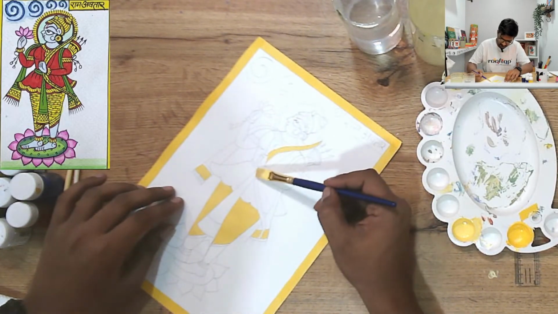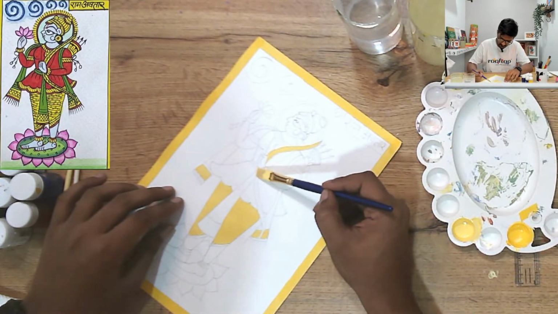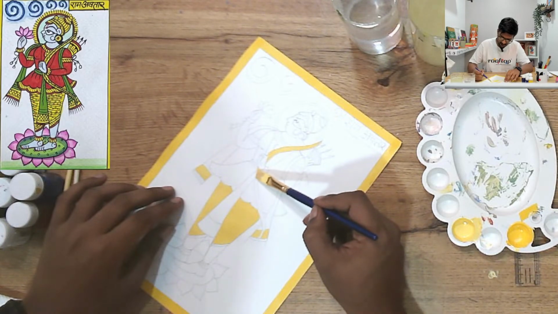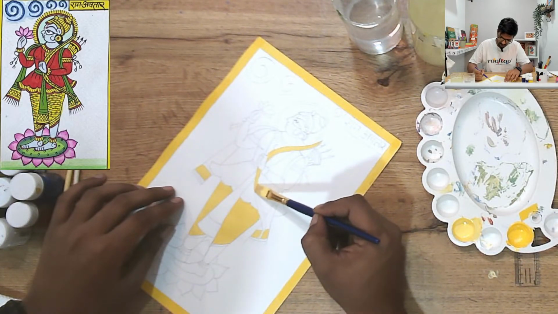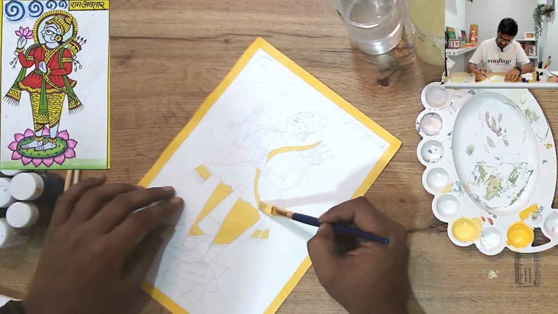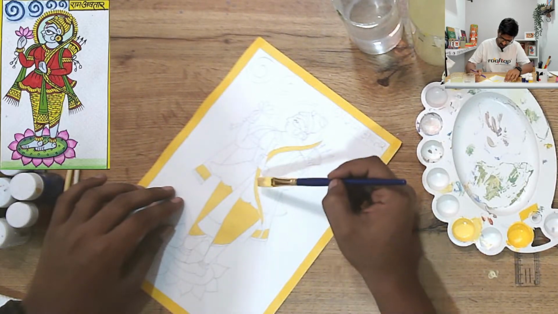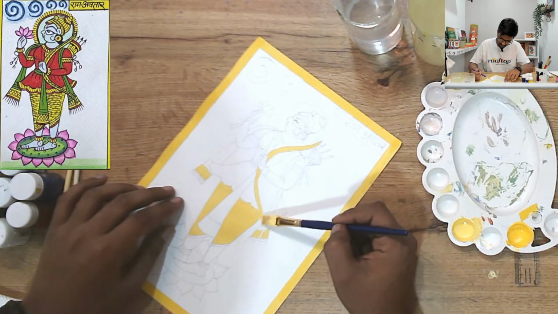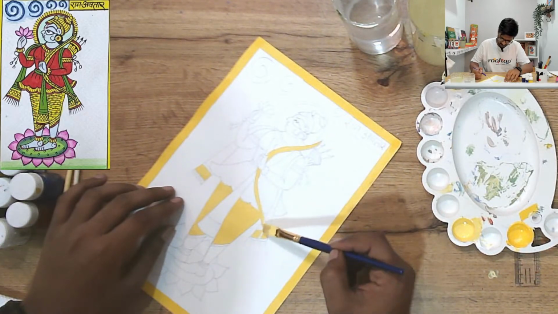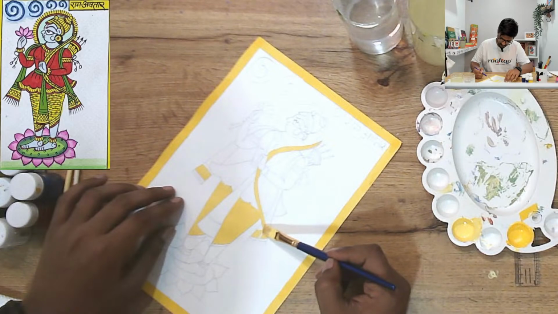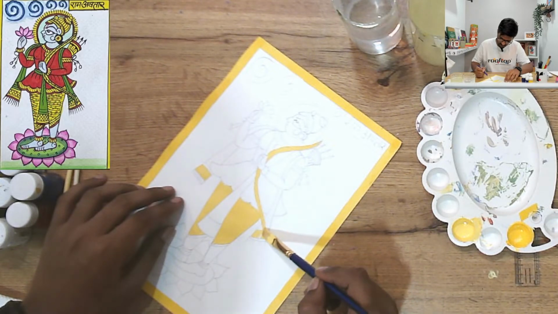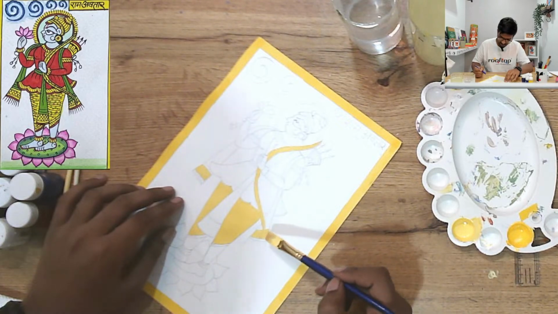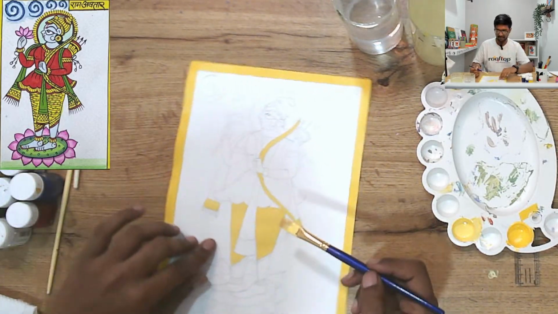Over here also I will first do this edge. Like that.